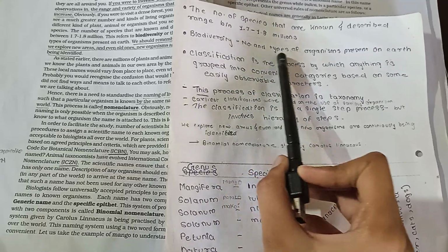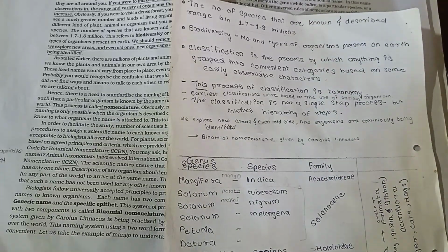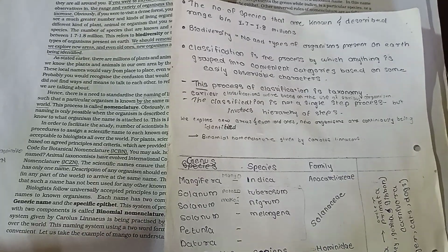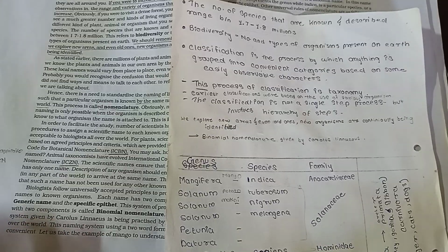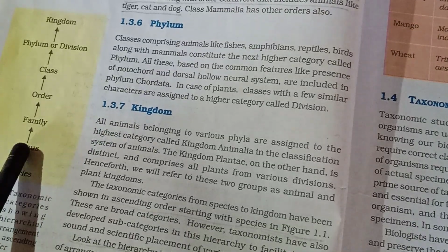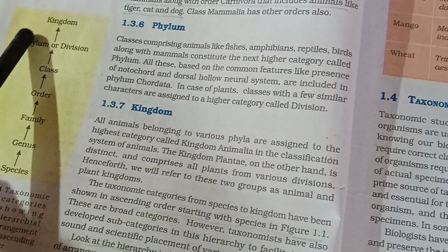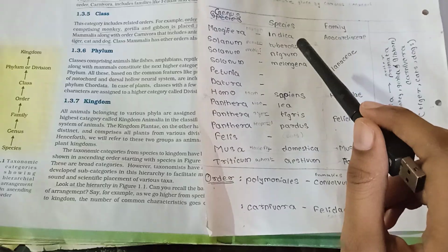Biodiversity is the number and types of organisms present on earth. Classification is the process by which anything is grouped into convenient categories based on some easily observable characters. This process of classification is taxonomy. Earliest classifications were based on the use of various organisms. Classification is not a single step process but involves a hierarchy of steps, that is, species, genus, family, order, class, phylum or division, and kingdom. Phylum for animals and division for plants.